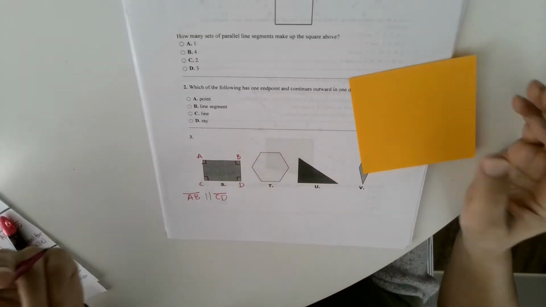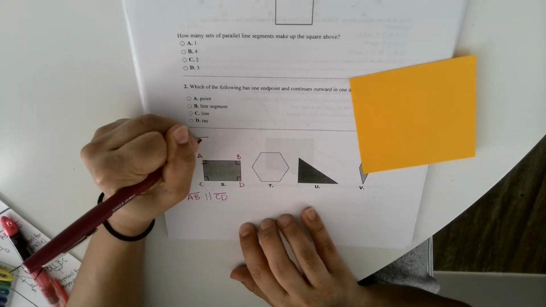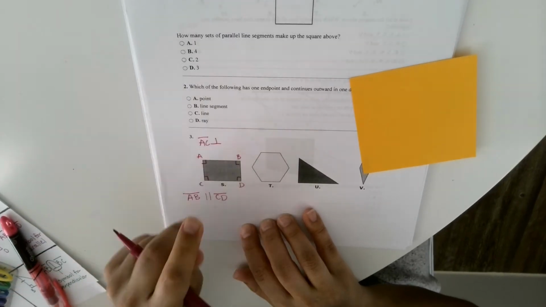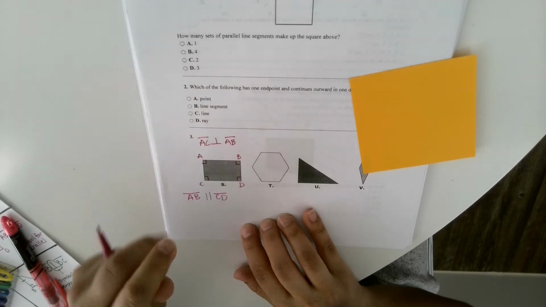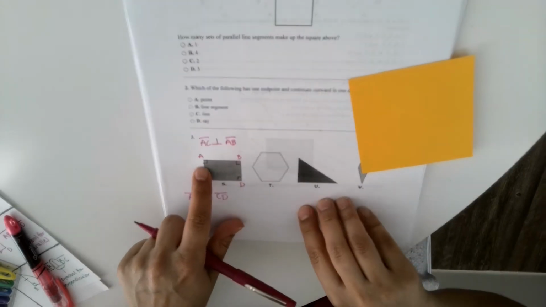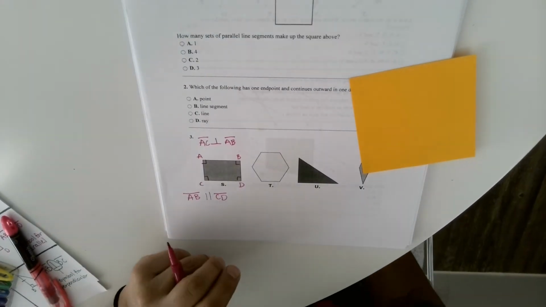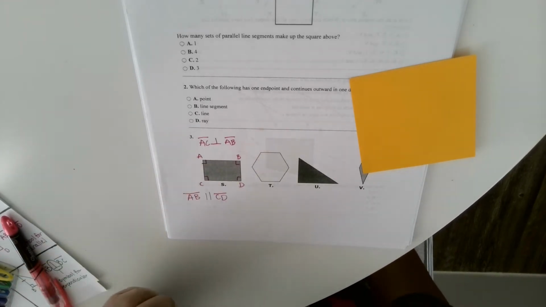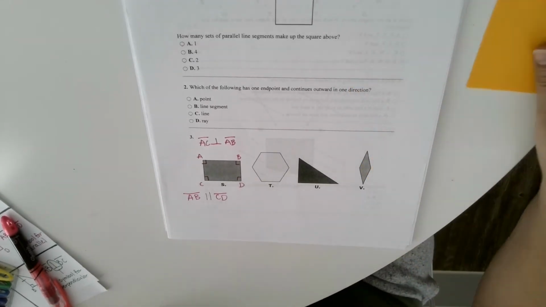Looking at this, I can see that line AC here is perpendicular to line AB. So the two lines, they intersect, they touch, and they formed a right angle. So what I want you to be able to do is look at here and write down how many perpendicular lines you see. All right, let's look at T here.